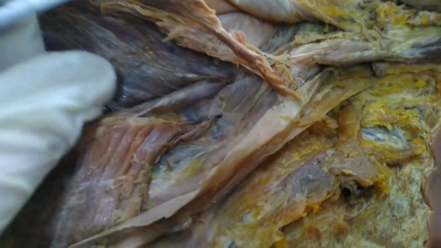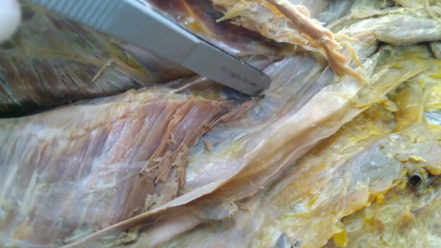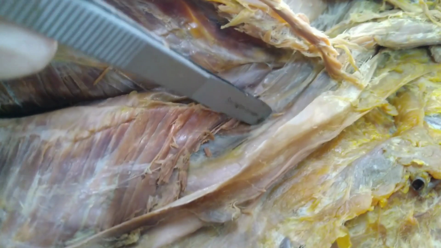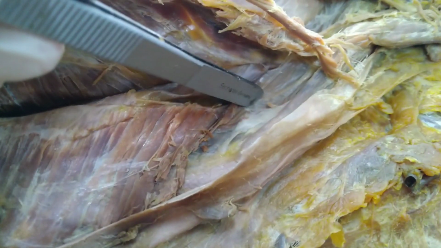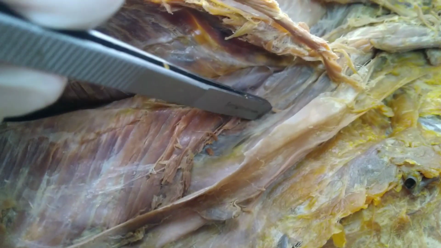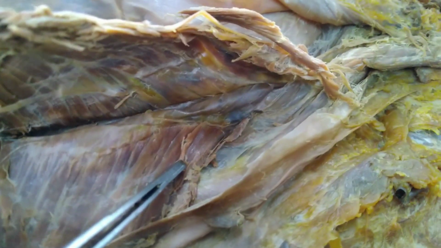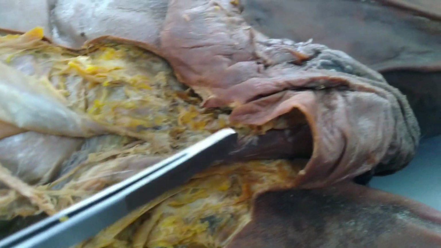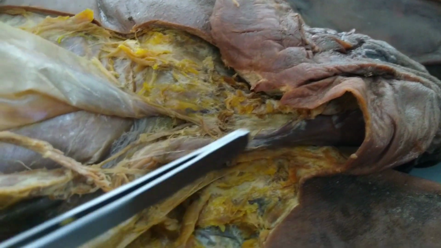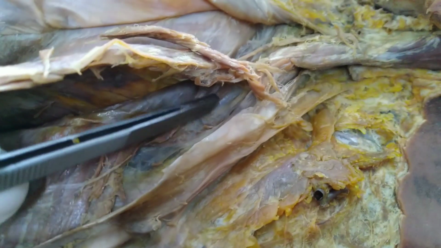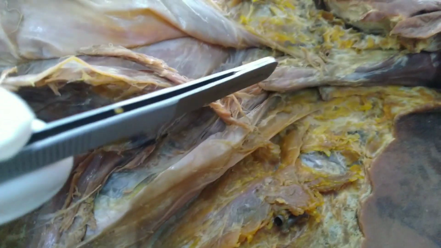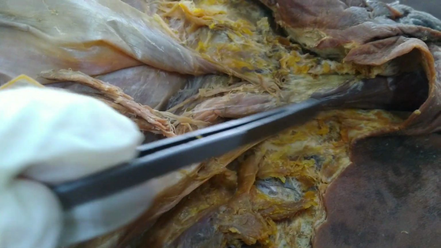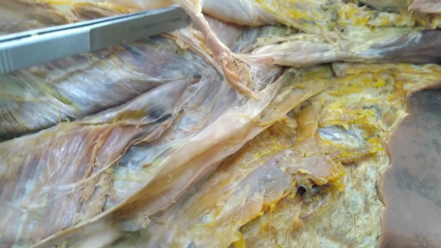So this membranous structure right here, that is already the fascia transversalis, which lies behind the transversus abdominis muscle. The transversus abdominis muscle does not have any contribution to the formation of the scrotal sac, while the fascia transversalis, it will give rise to the internal spermatic fascia of the scrotal sac.